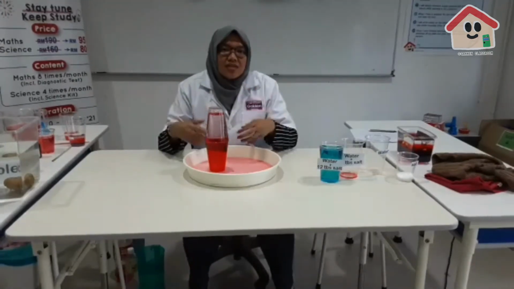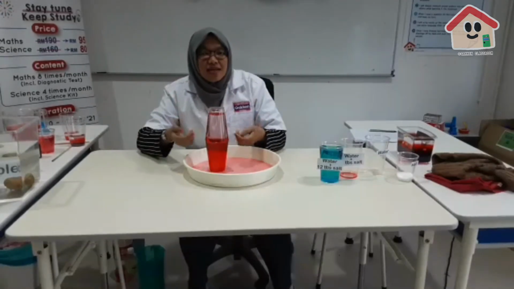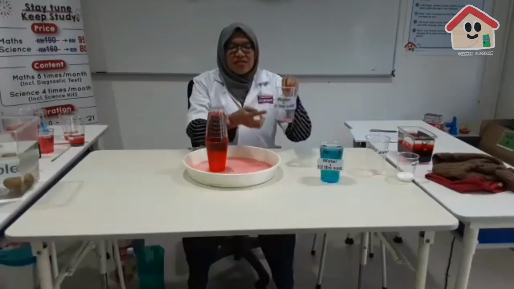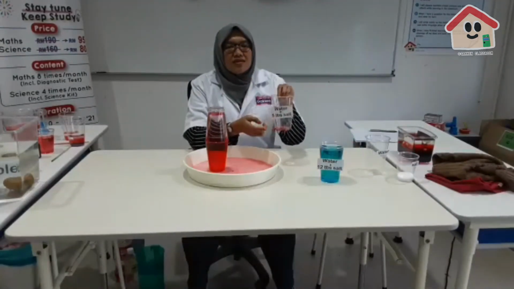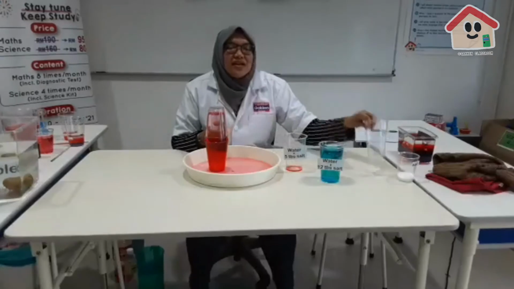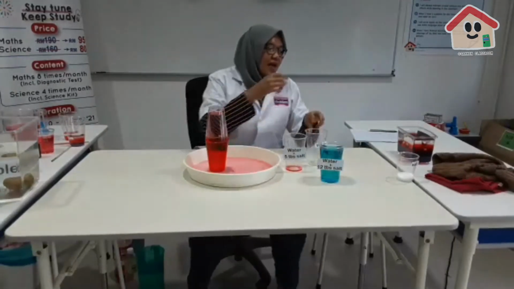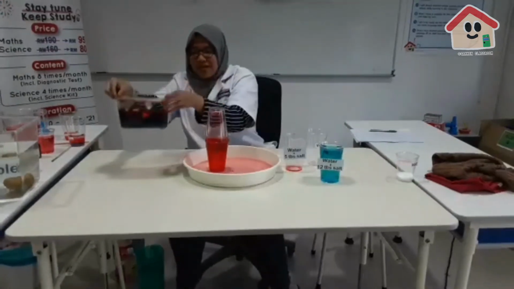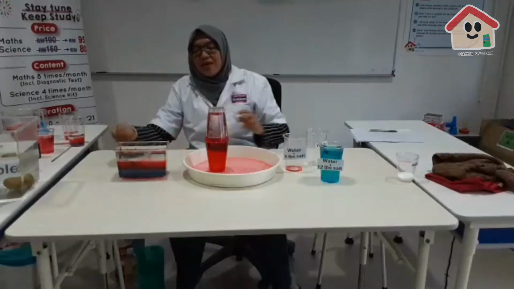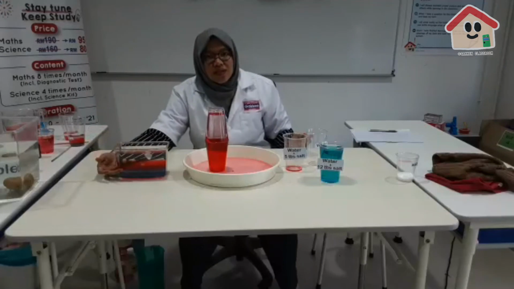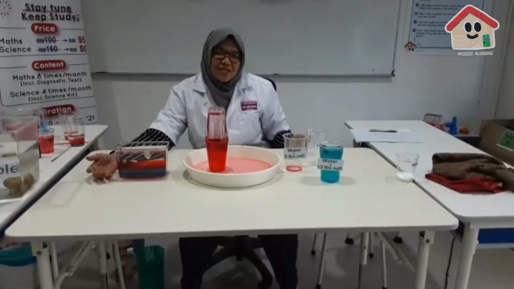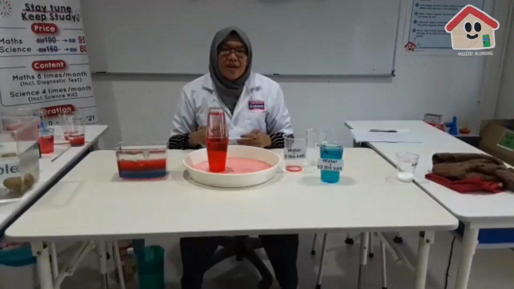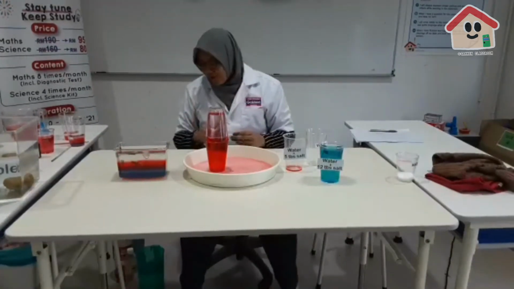So, for the conclusion for this experiment, why the red water on the bottom is not mixing with the clear water, but just now the water is mixing? Because we have a salt water here. Salt water is heavier than the clear water. Same as when I do this experiment, you can see the white water and the red water here not mixed together. So heavy things will be on the bottom and the light things will be on the top.